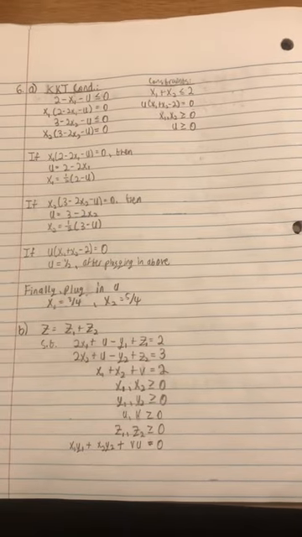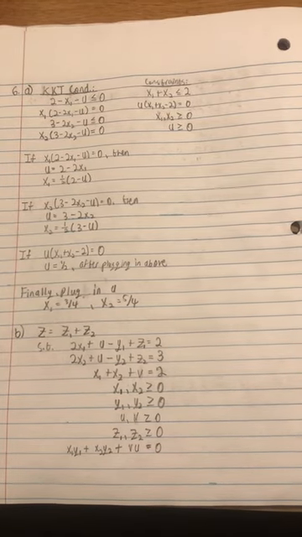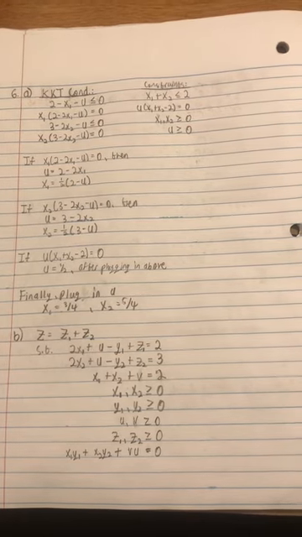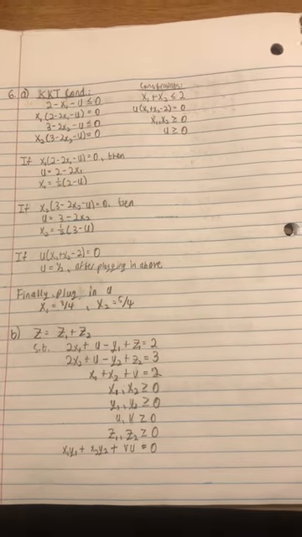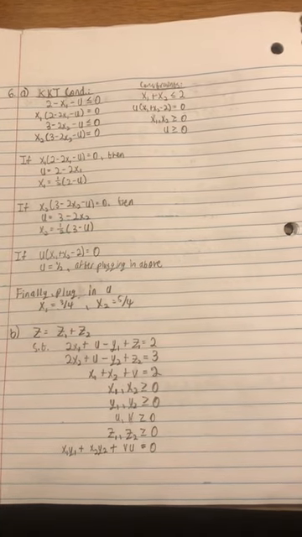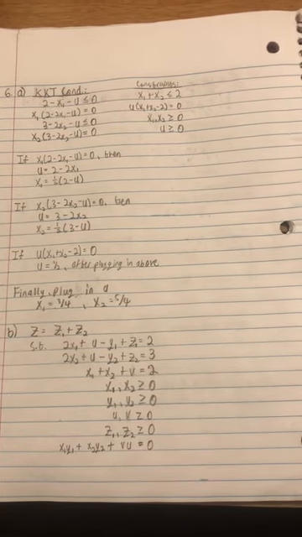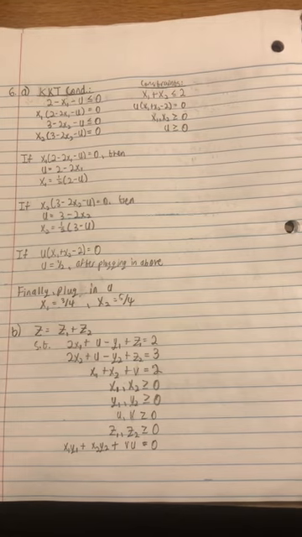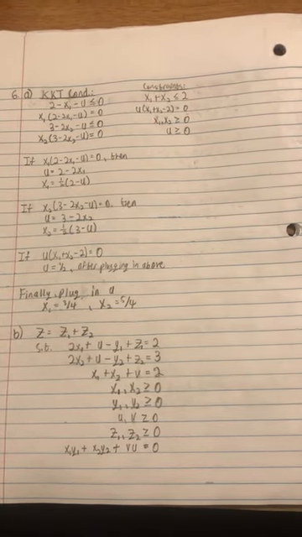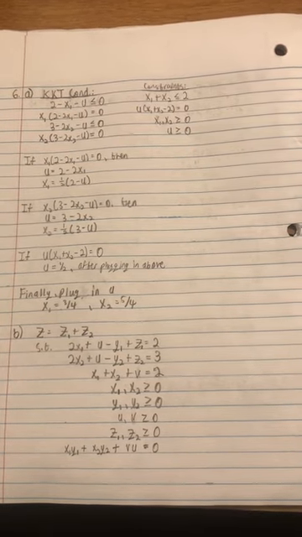So for number 6, I was able to derive the KKT conditions as follows. The conditions are pretty clear, these 4 conditions, and then also the constraints. Once these were derived, we could start to solve for an optimal solution using these conditions. The first order of business was creating relationships between the x1 and x2 variables and u, which we were able to do.